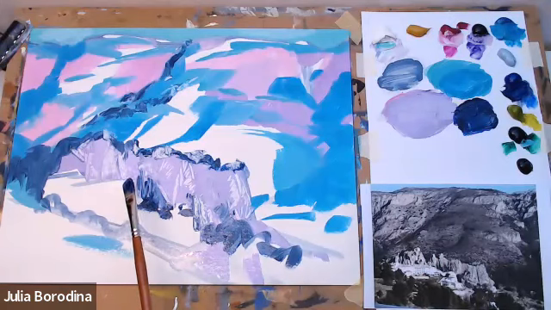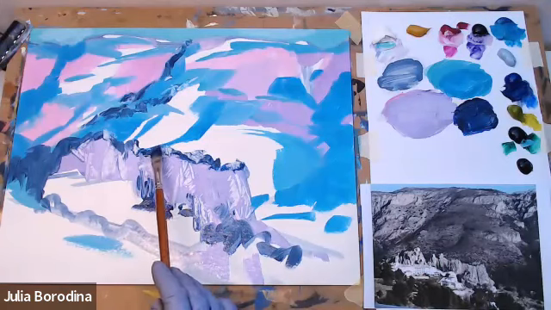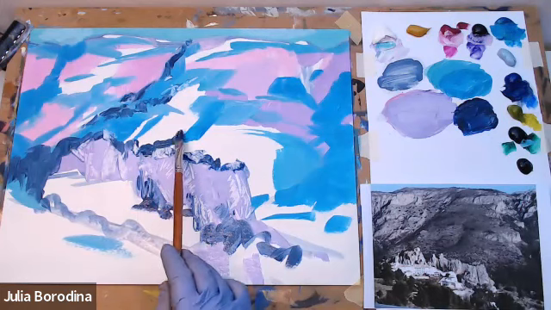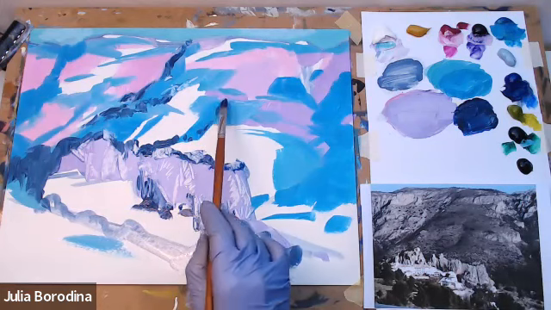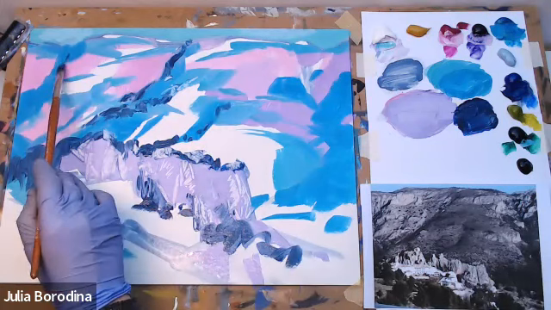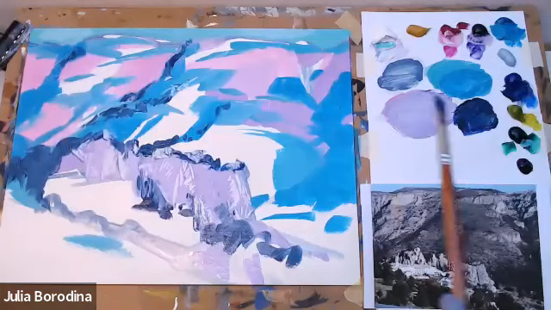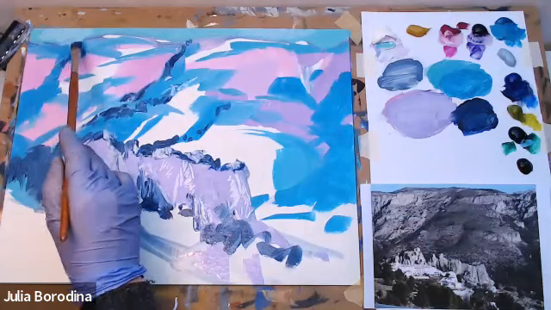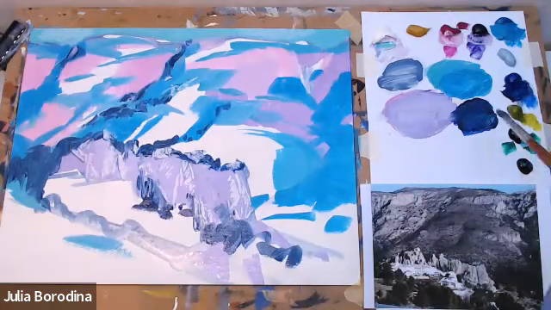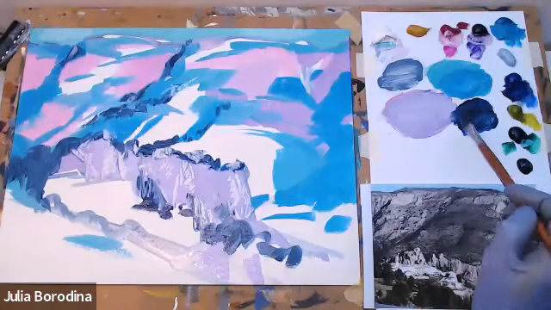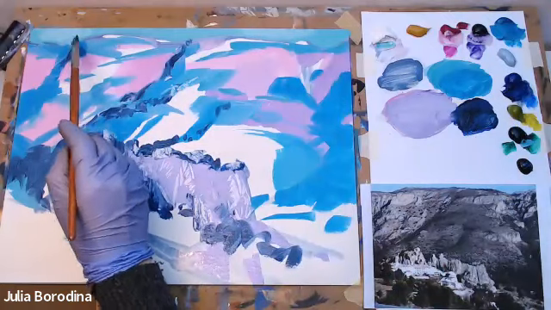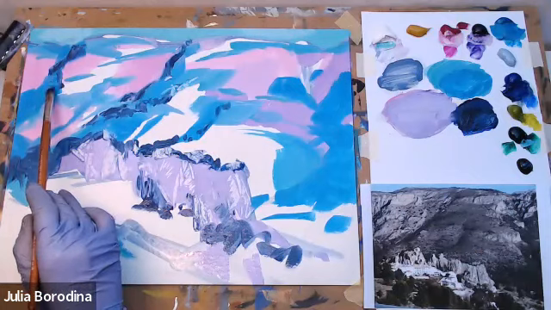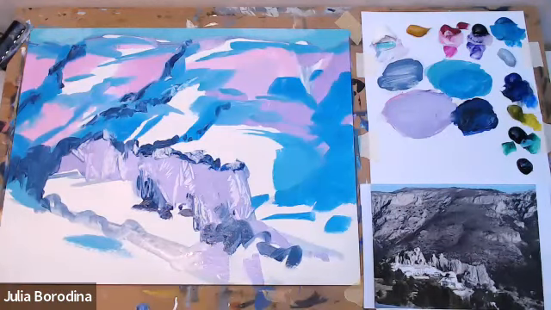And I'll probably stay with my most dark tones in the center of the painting and be more gentle with them on the left and on the right. We'll see. It feels that should keep our focus more in the center, but until we actually place it, I wouldn't know for definite.